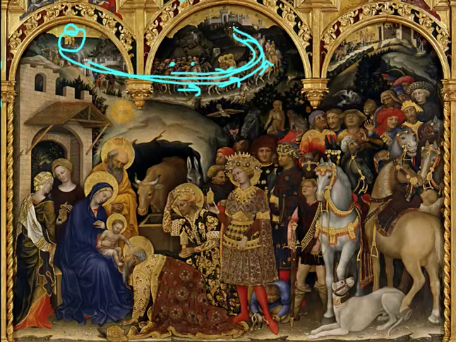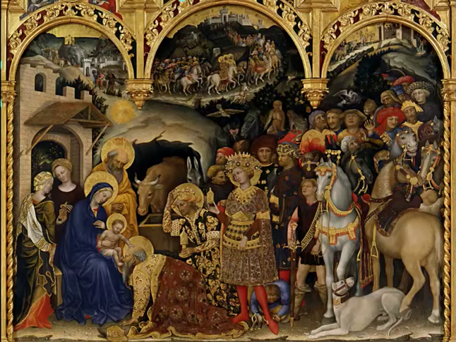Line is one of our elements. Line can take a variety of characteristics. In this case, this line is just sort of the sum total of all of these shapes. This line is implied, it's not drawn there. Okay, so our figures here, our entourage, they're moving up through these gates here into Jerusalem.